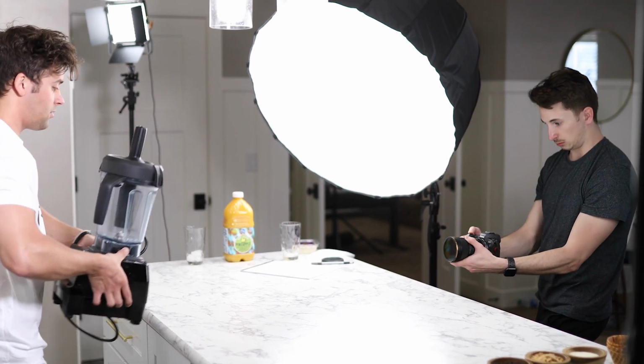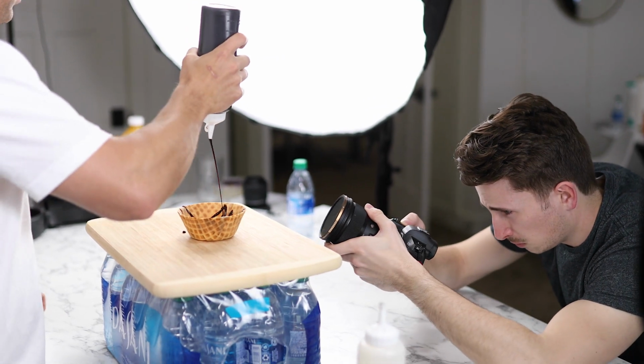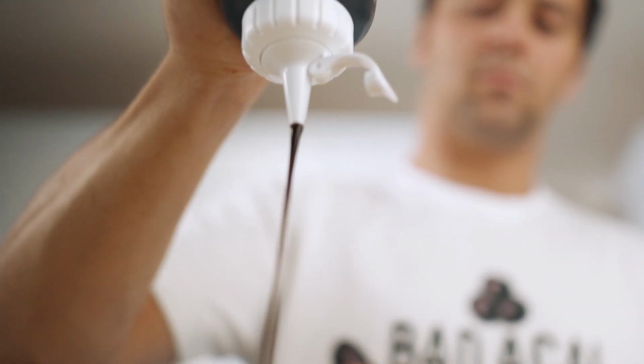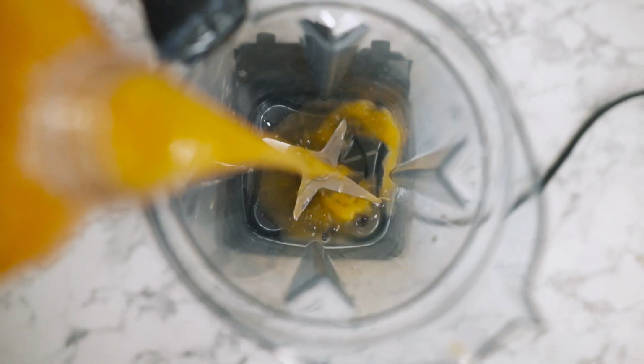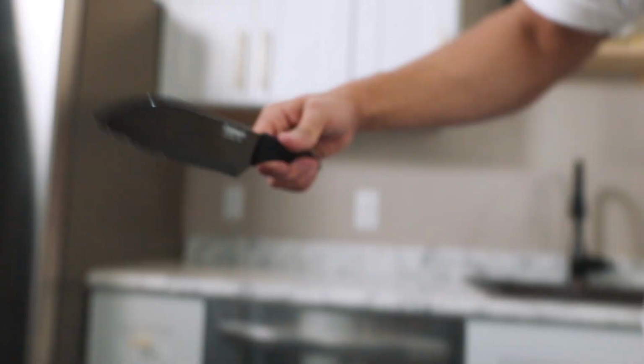Now more recently, handheld movements have been proven to be a good way to get your camera closer to the action without having to use a gimbal or any other kind of rig. This has been super popular, especially with cinematic B-roll sequences.